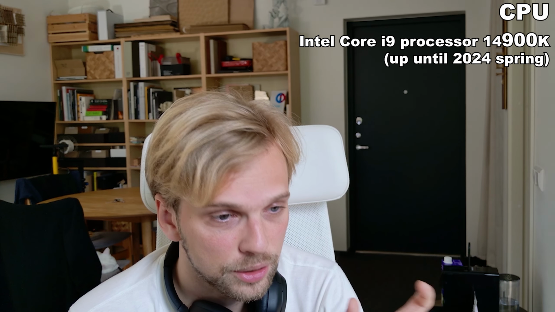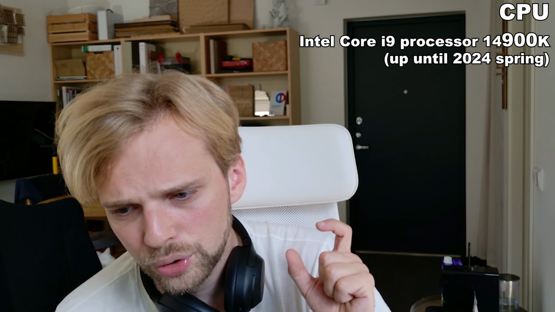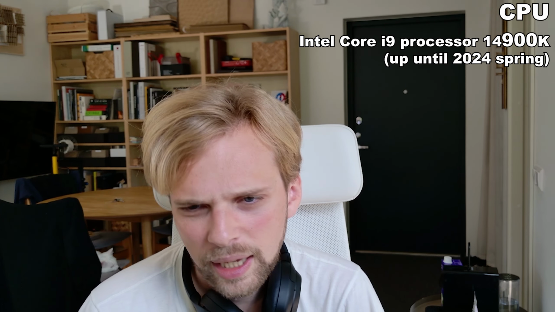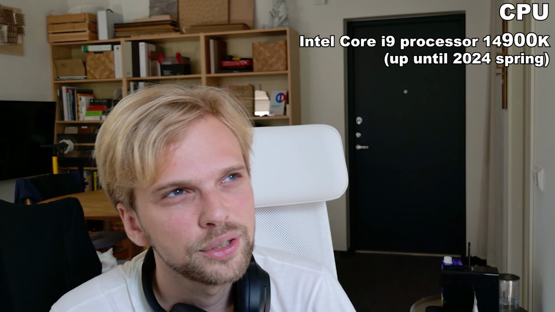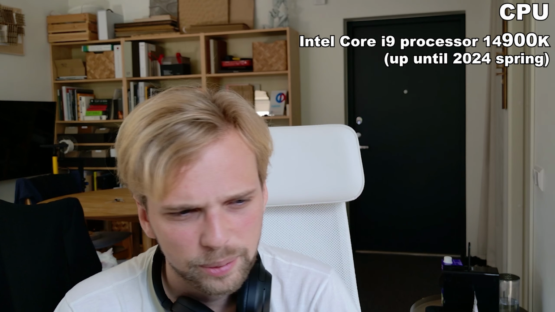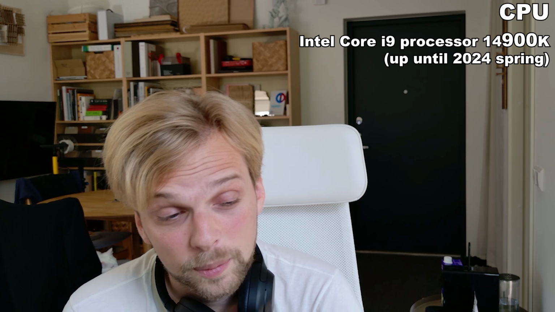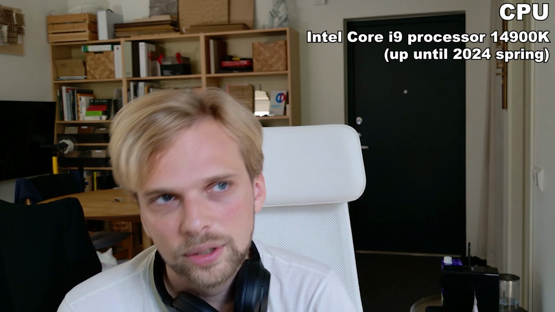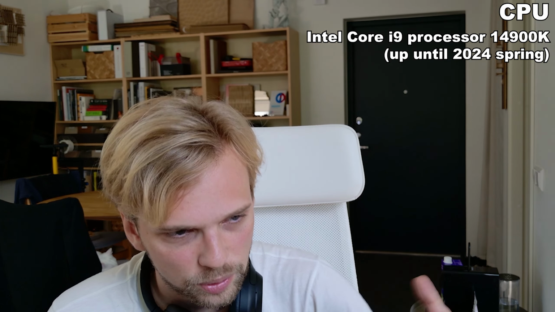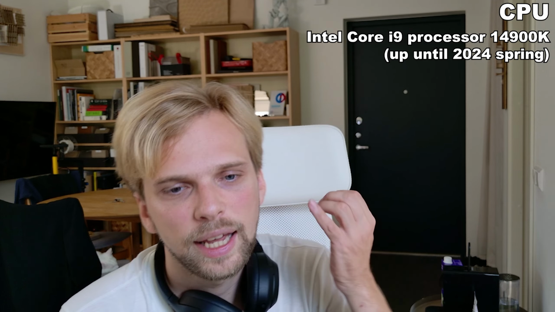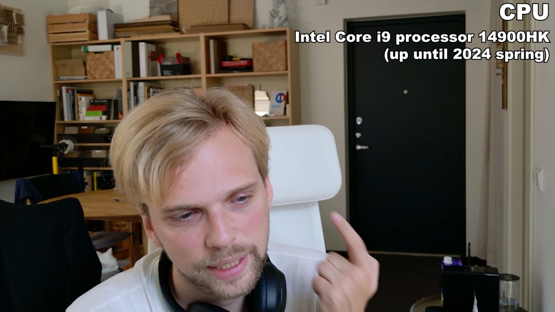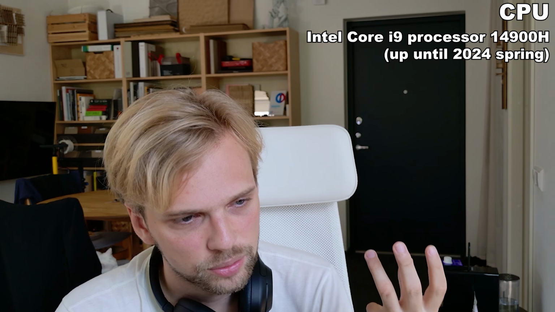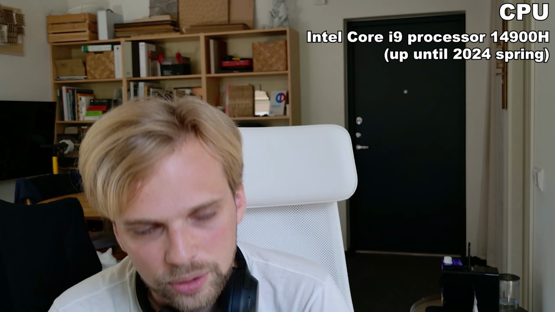Then you have 900. In this case, you should ignore this number. It doesn't really matter as much. It's a different type of class system, or SKU, I think. Anyway, it really doesn't matter for the performance, so you just ignore it altogether. What matters, though, is the letter at the end. The only CPUs you should consider buying are those with the letters HX, HK, or H. They are all high performance CPUs, meaning performance is the top priority.